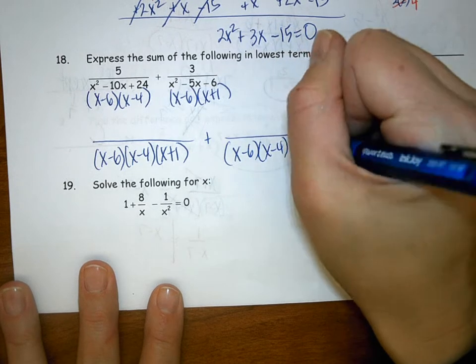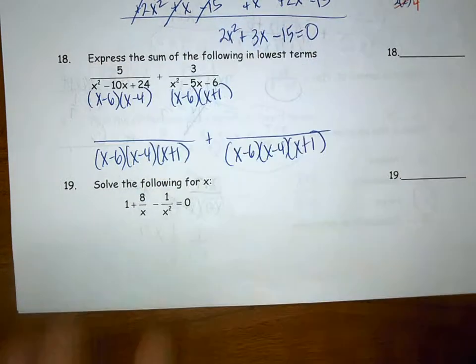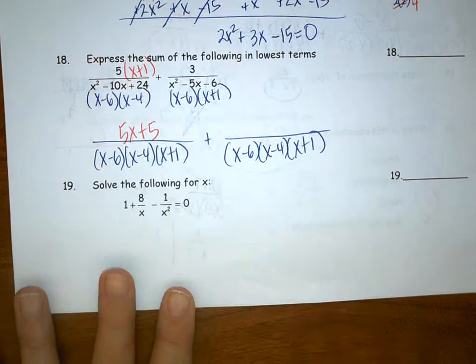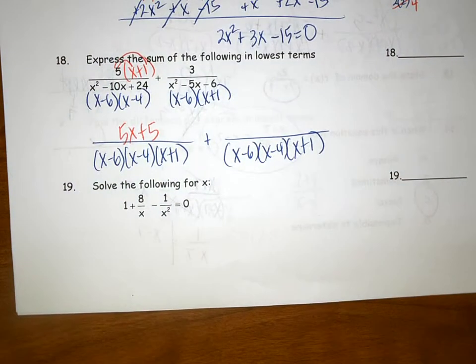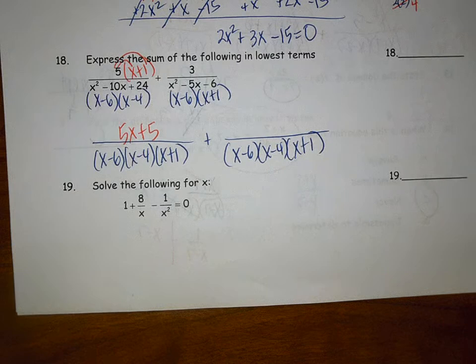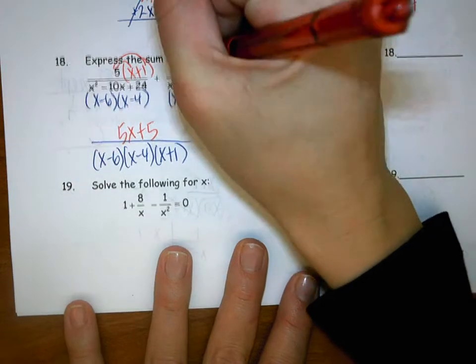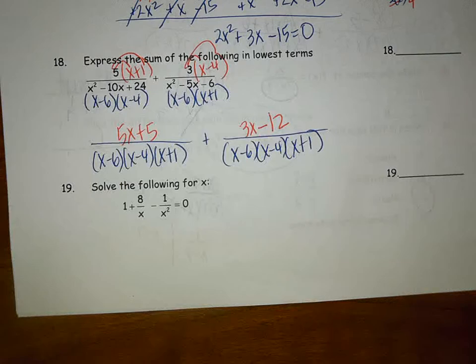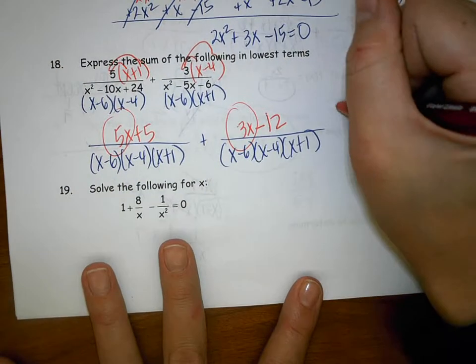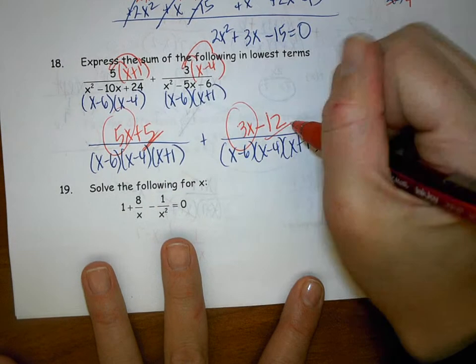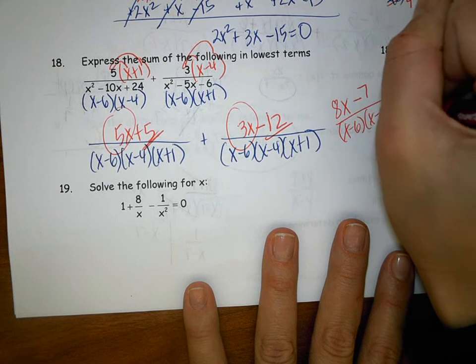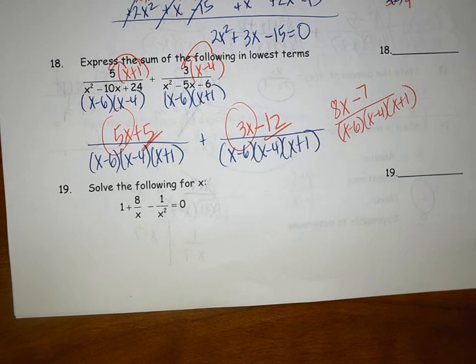So on my first fraction here, what is it missing? X plus 1, good. So we're going to go 5 times x plus 1, which is 5x plus 5. Don't forget to distribute that 5 to both those terms. What am I missing on the second fraction? X minus 4, and we're going to distribute it, and we get 3x minus 12. Then you combine your like terms. 5x and 3x is 8x. 5 and negative 12 makes negative 7 over x minus 6, x minus 4, x plus 1. Can I factor or do anything to make that reduce? No, that's my answer.